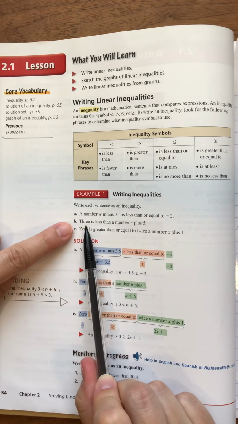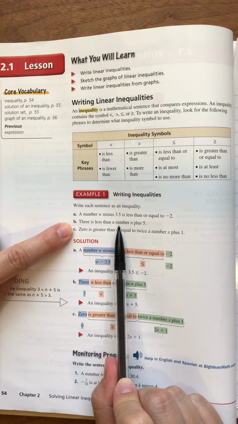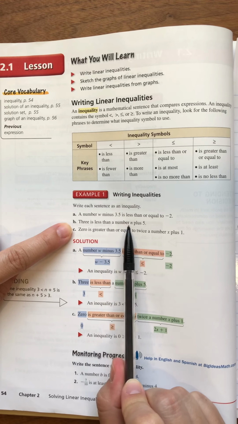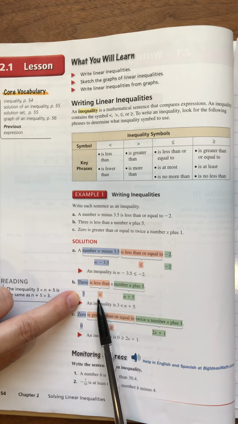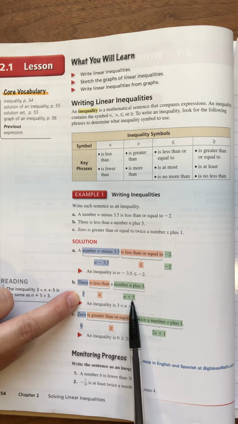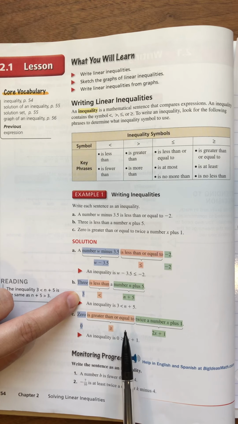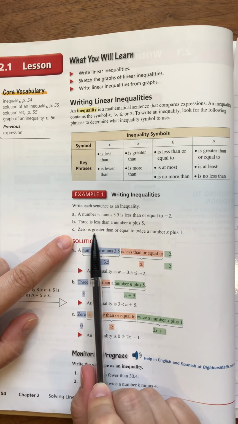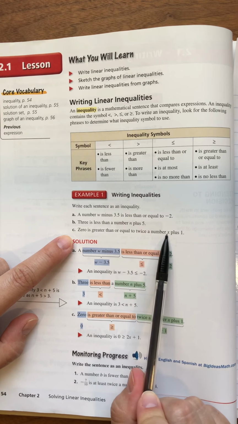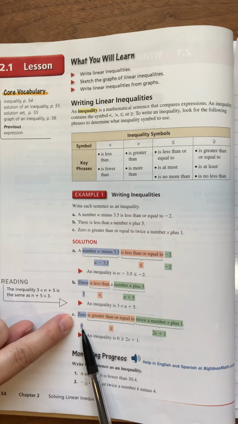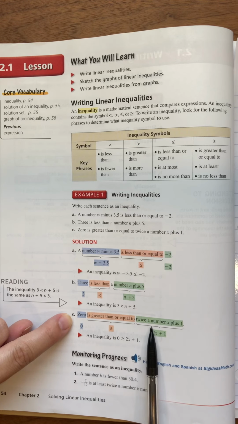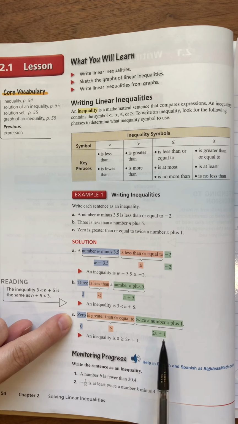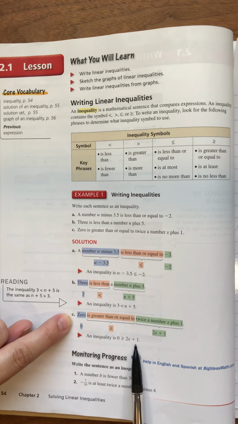All right, let's do letter B. 3 is less than a number n plus 5. So 3 is less than, so there's our less than symbol, and then a number n plus 5, so n plus 5. Okay, let's do letter C. 0 is greater than or equal to twice the number x plus 1. So here 0 is greater than or equal to twice a number, so that means 2 times a number, and then plus 1. So there's our inequality.